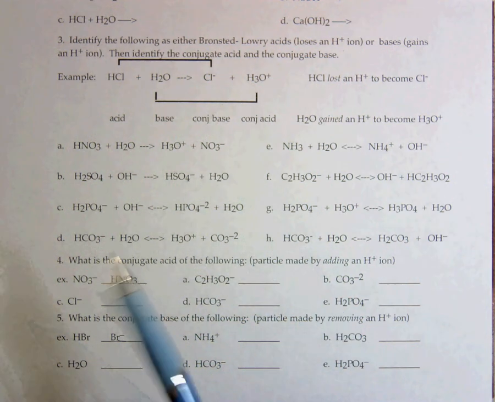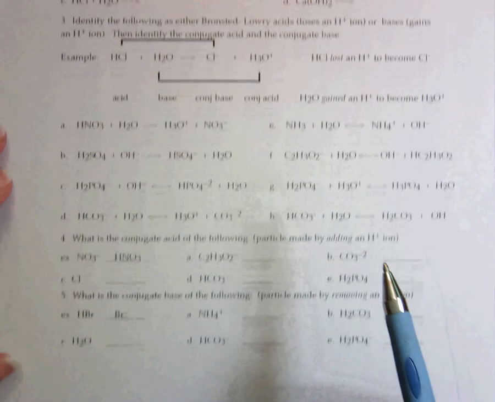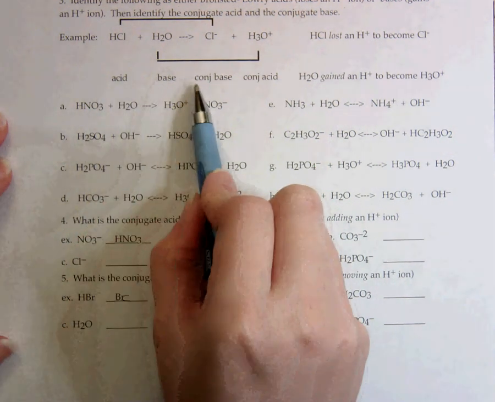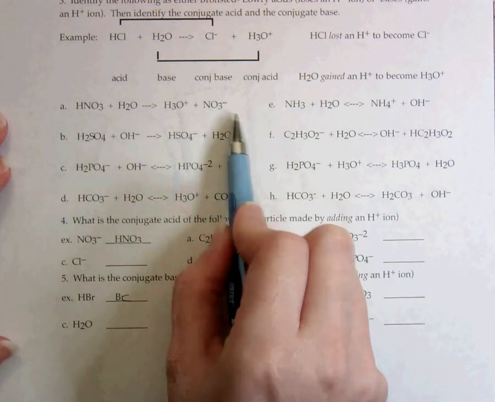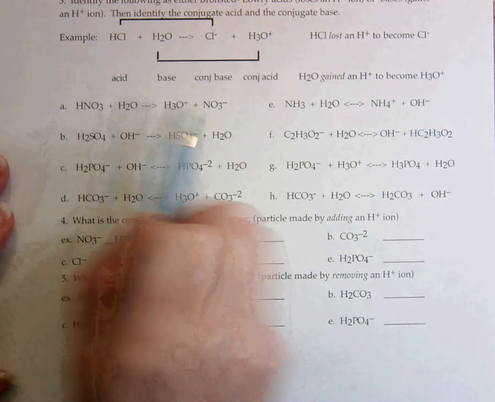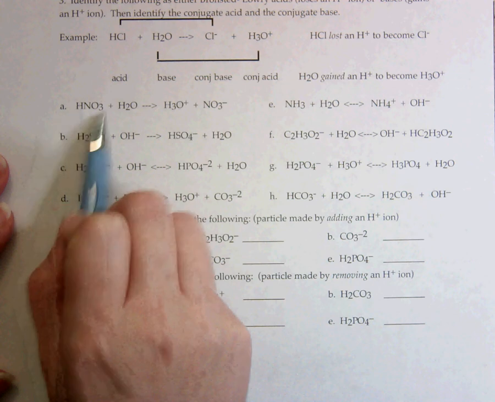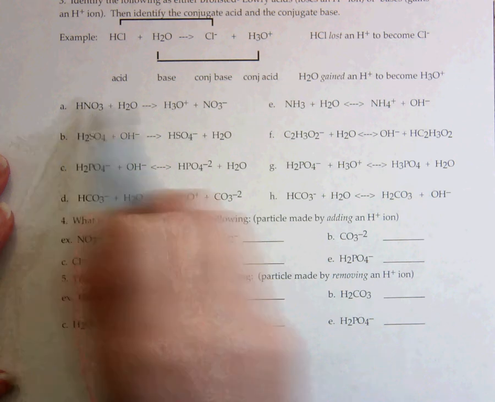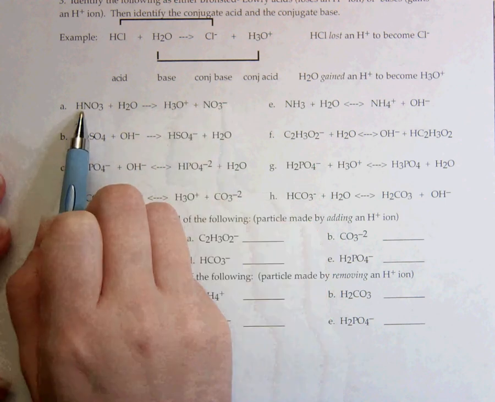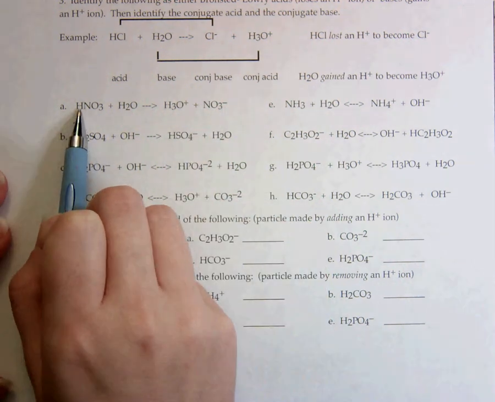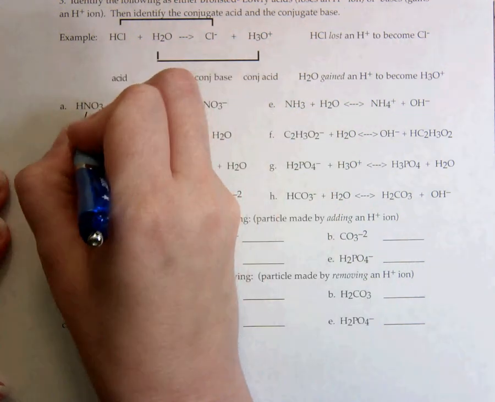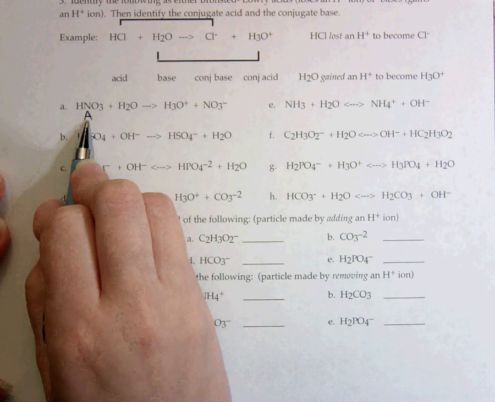So let's do one of these just so you can see how you're supposed to write it. All I need you to do is put A, B, CB, and CA, depending. So right here I see HNO3, so I'm going to look on the other side to find the counterpart of this HNO3. What did it become? Well, it became NO3 with a negative charge. So because this gave away the hydrogen to become this, I know this is the one that's acting as my acid, so I'm going to put an A here for acid.